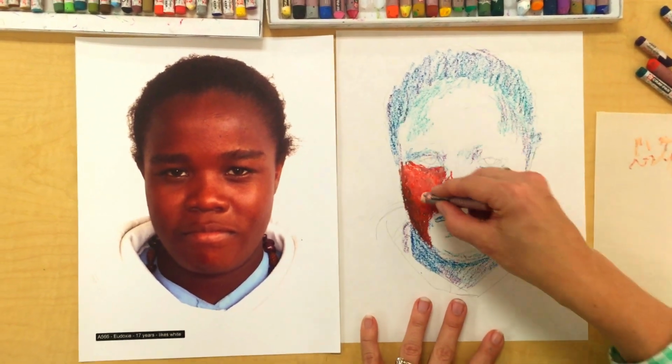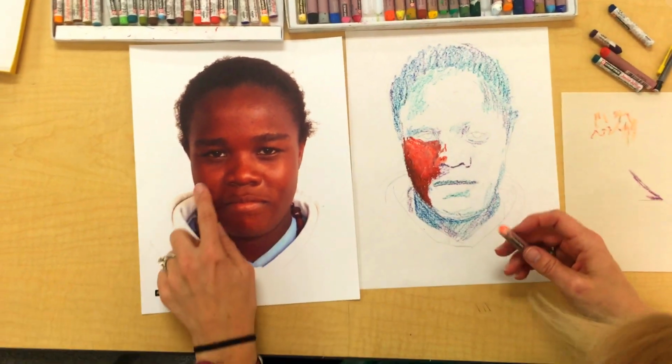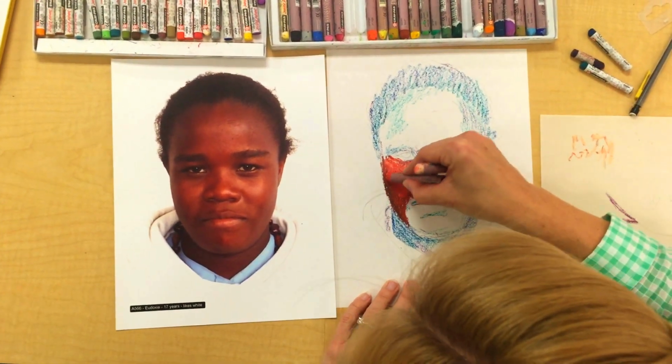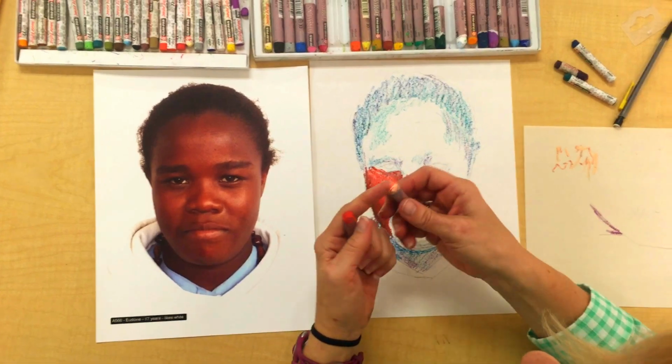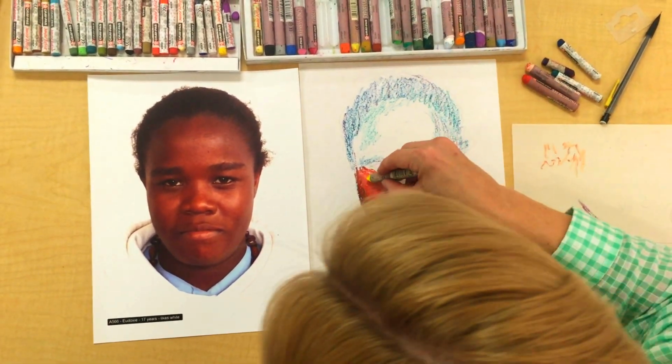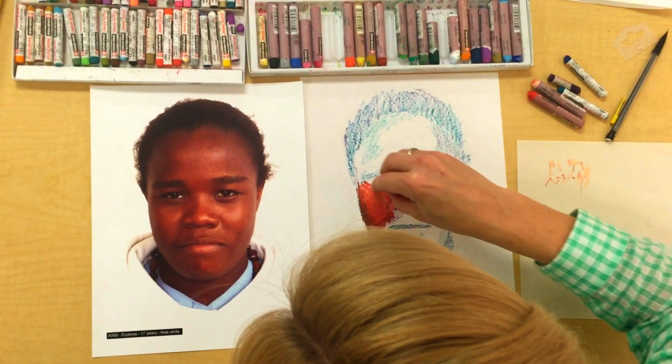And I continue to work to bring these things together. And I might say, all right, this needs to be a little darker now that I've done this. And this is a cool peach. I don't like how cool that is. I'm going to warm it up just a little bit. So I'm going to put just a little bit of yellow in here.